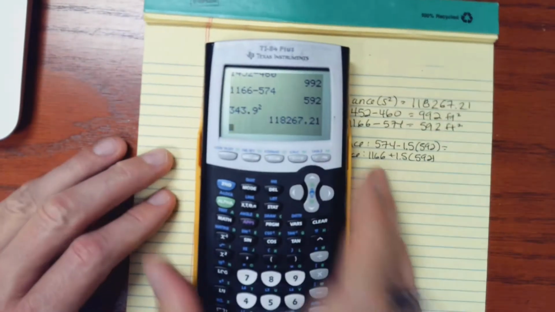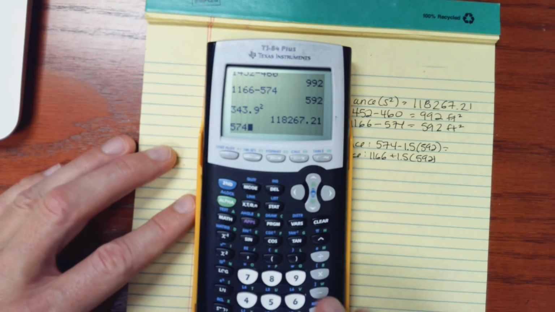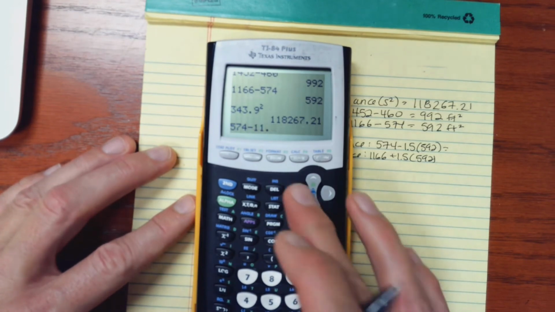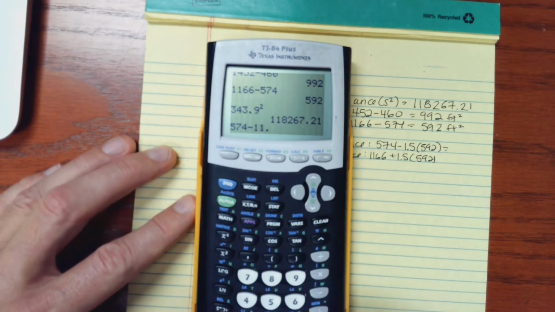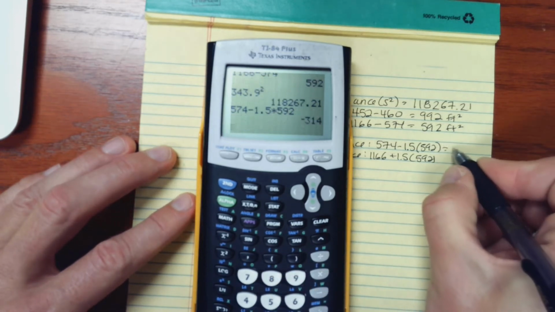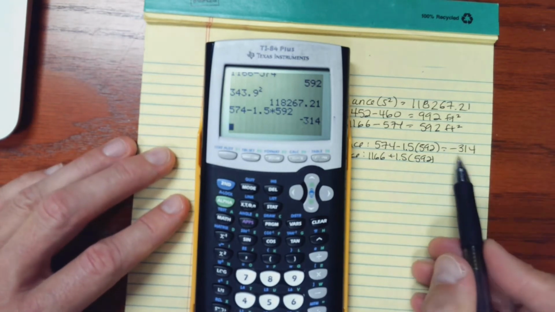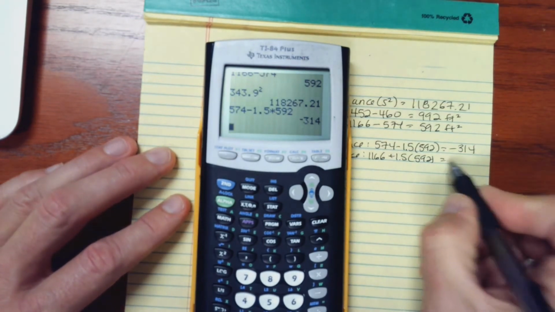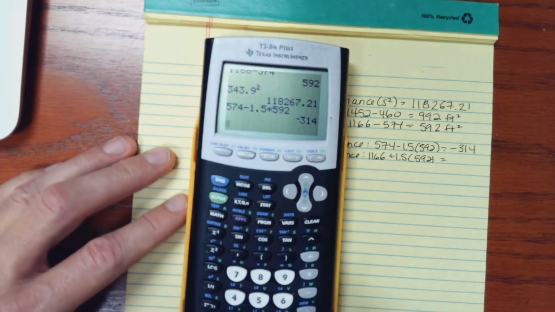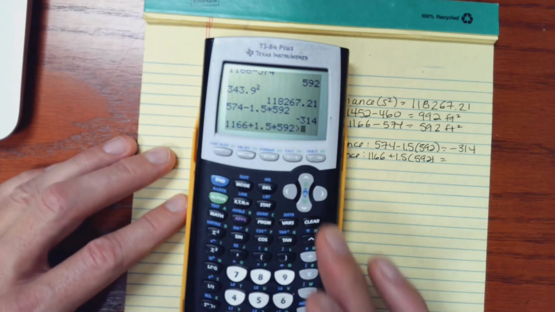So 574 minus 1.5 times 592. That's negative 314. I'm not going to have to worry about outliers on the low end because it wouldn't make sense to have an apartment with a negative square footage. But maybe on the high end, so let's say I've got 1166 plus 1.5 times the IQR, which is 592.